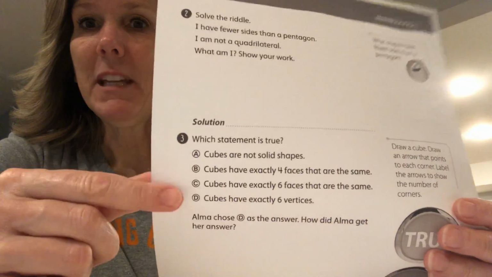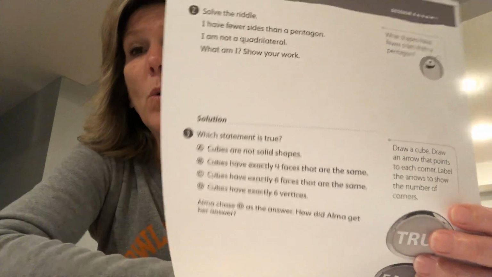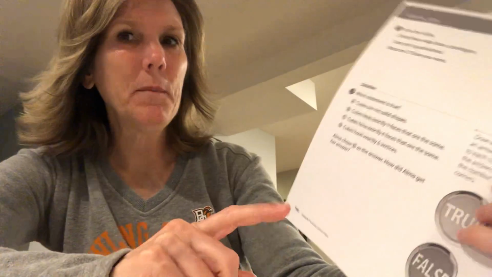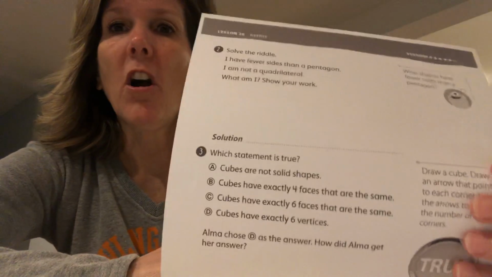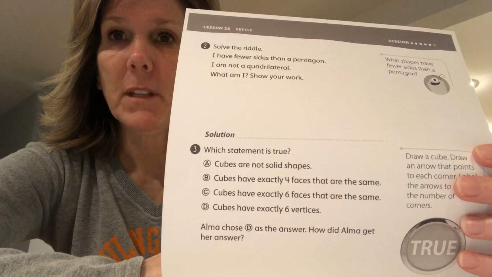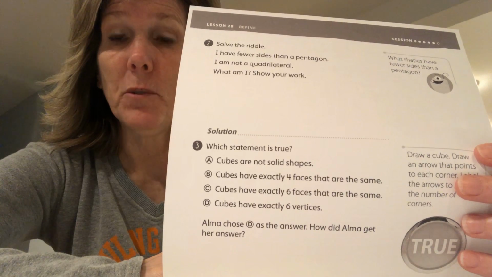Number 3, it says which statement is true. It gives you 4 statements. Only one is true. Only one. And they word them kind of funny, so let's think about this. Letter A says cubes are not solid shapes. Okay, cubes are not. Is that true? A cube is not a solid shape?